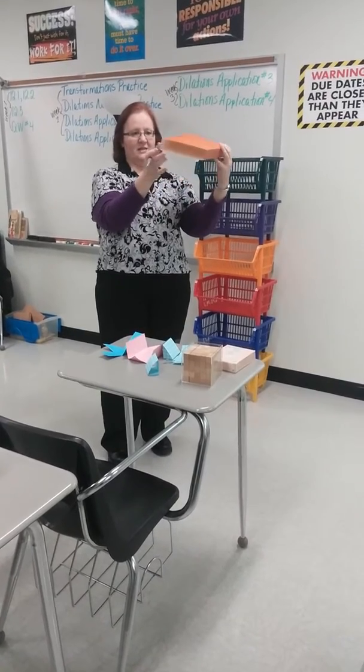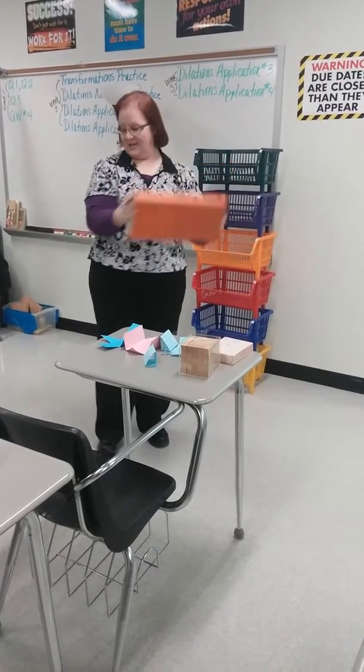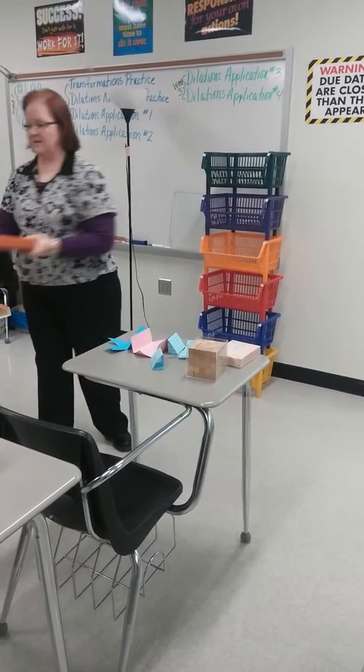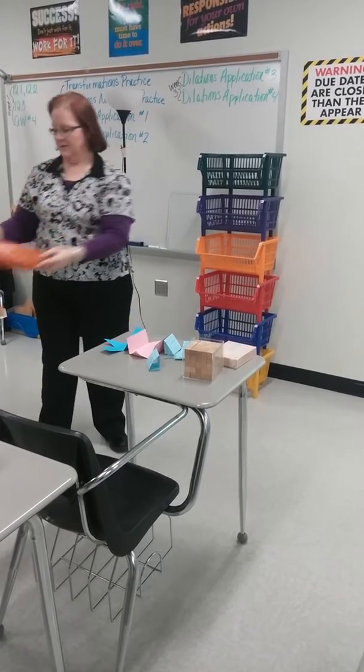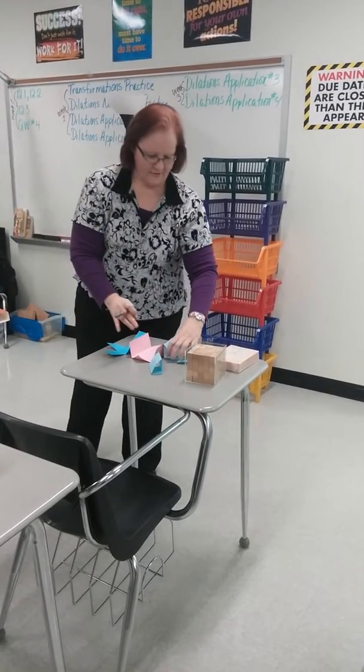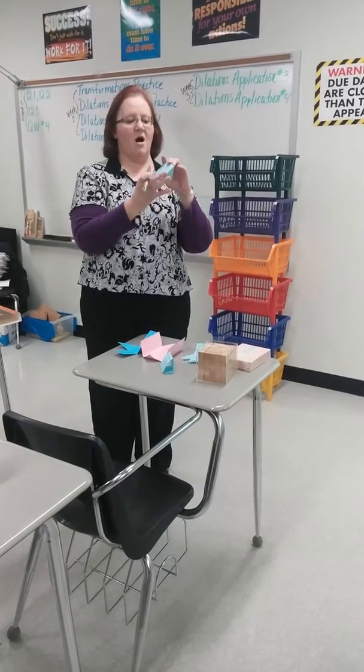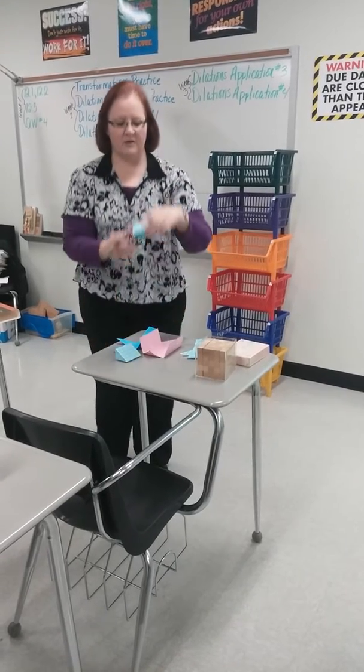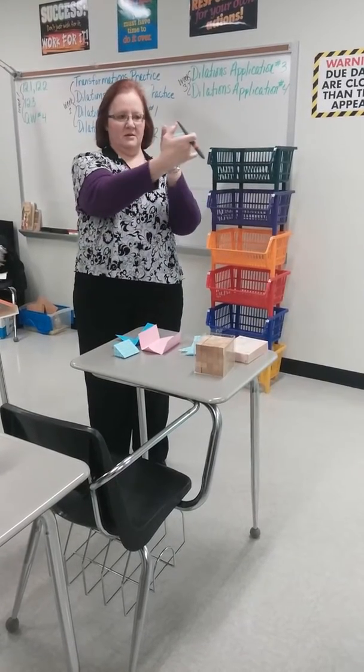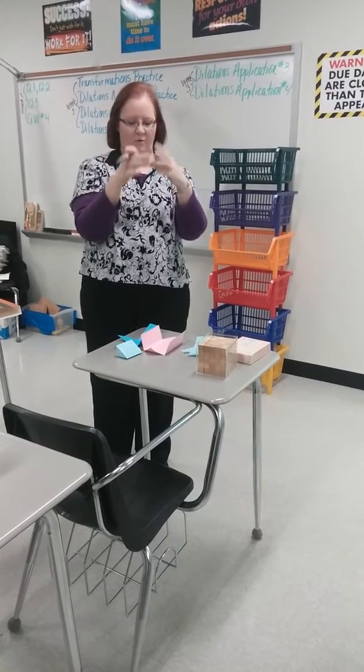Without the bases means it's hollow, you can see through it. With the bases is your total. Same thing here. We have the triangular prism, all the pieces. Here, the two bases are missing. It's hollow, that is lateral.